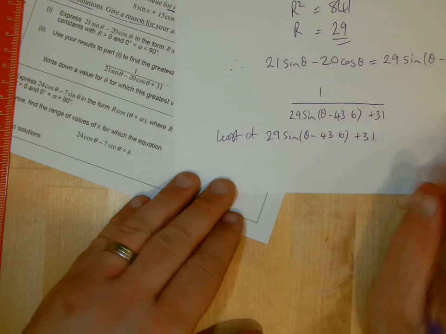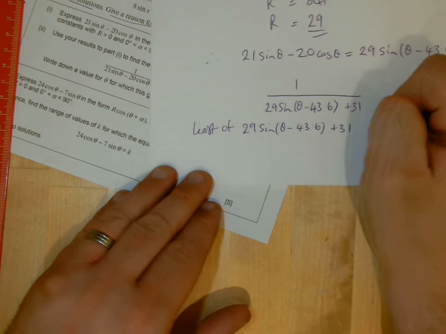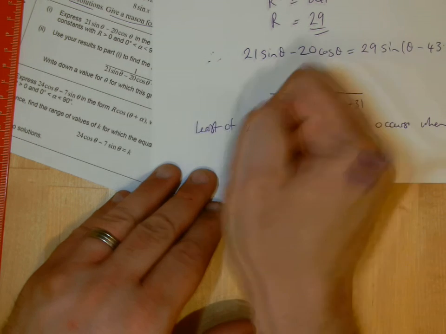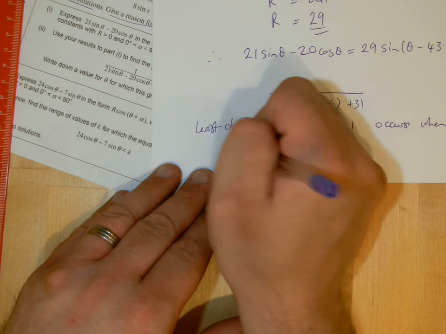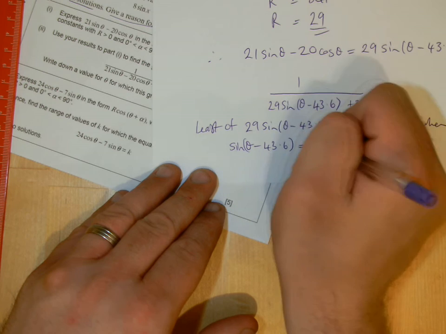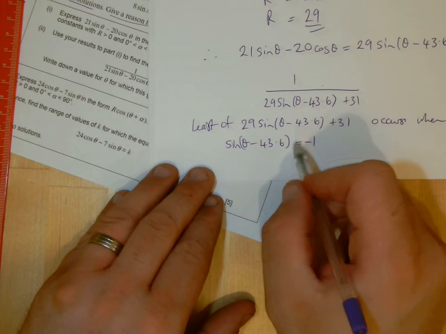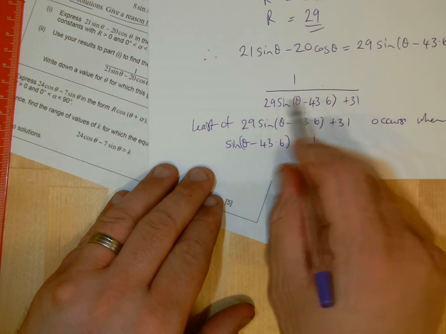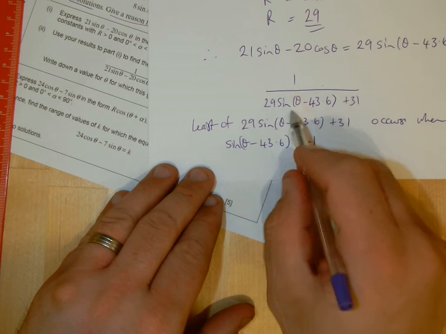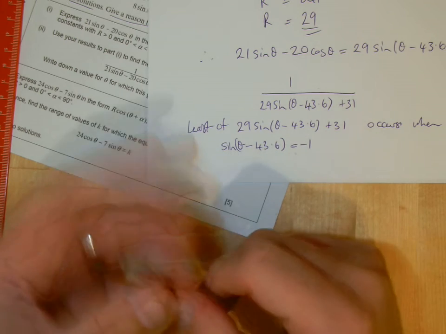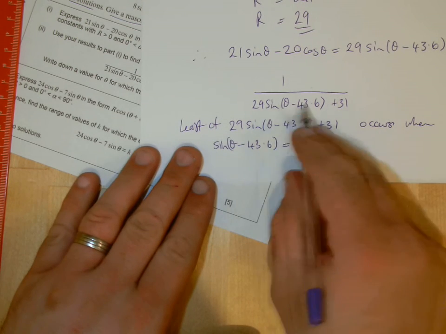So this occurs when sine theta minus 43.6 is equal to minus 1. Okay, because that's when that will be at its lowest, when it will be equal to minus 1. Remember now, we need this to be at its lowest, yeah? Because dividing by the lowest will give you the greatest fraction. You know, if I want the greatest slice of cake, I need to divide by the least amount of people. So that lowest this will be when it's minus 1.